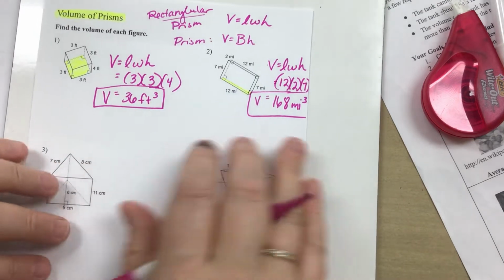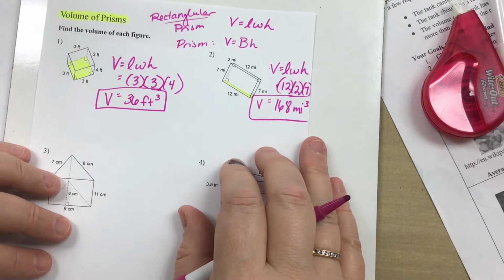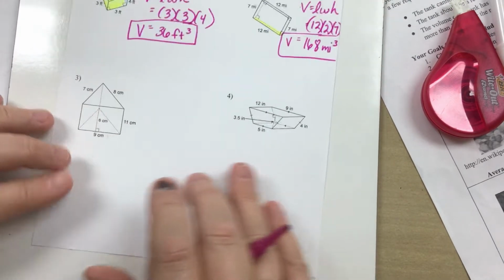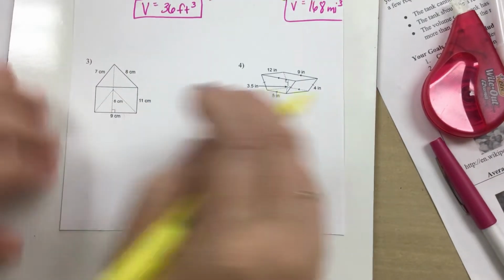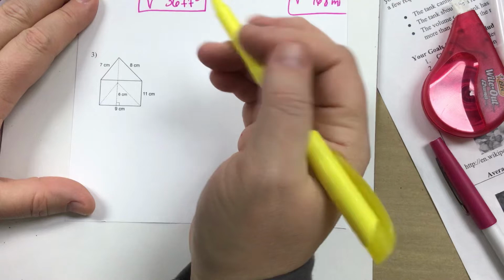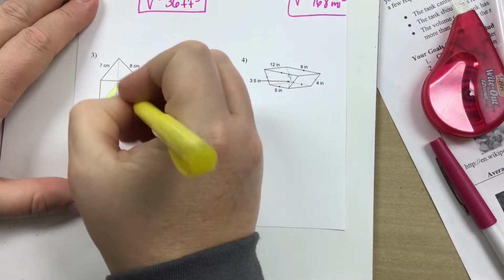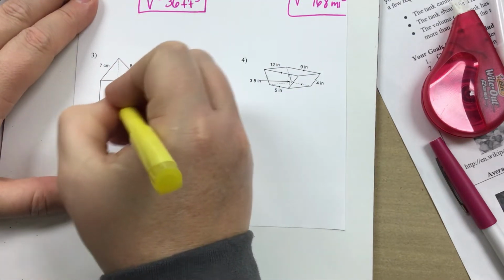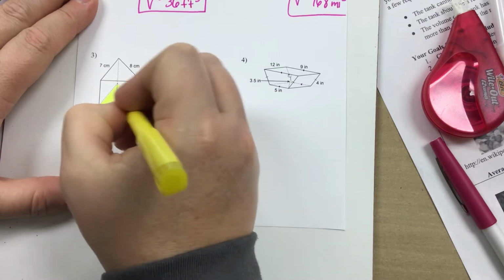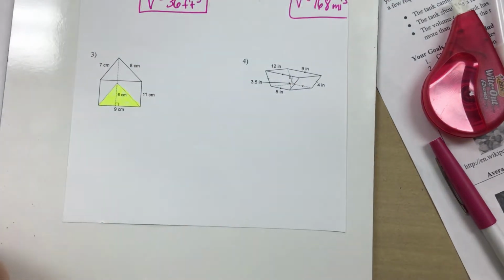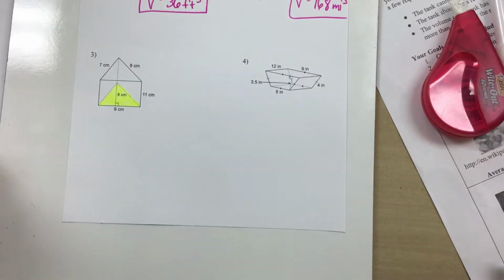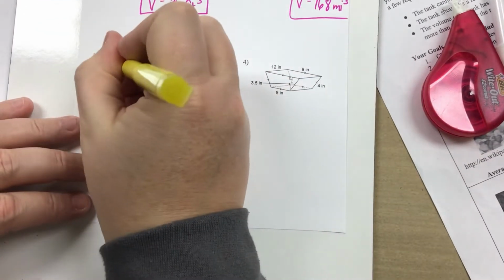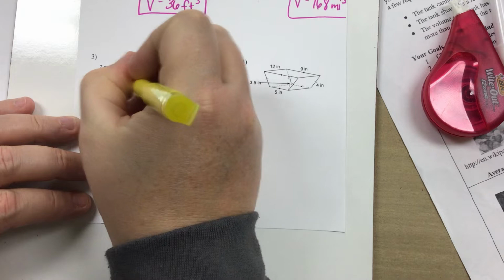Okay, so these first two we did had a rectangle for a base. The other two we're going to do, again, are going to have a different base. So if I look at number 3 here, okay, this is the base. Again, if there's a shape in the figure that is not a rectangle, or a square for that matter, then that's going to be your base. Notice the two bases, that would be the bottom, this would be the top.